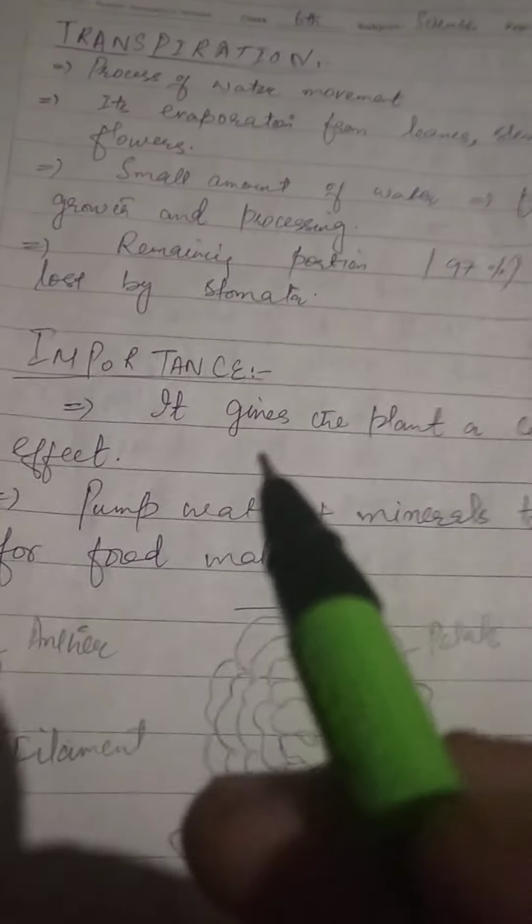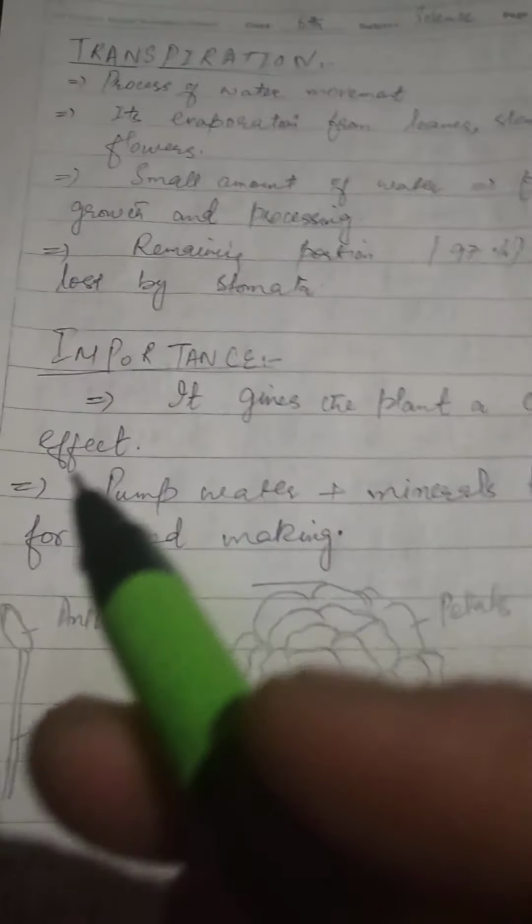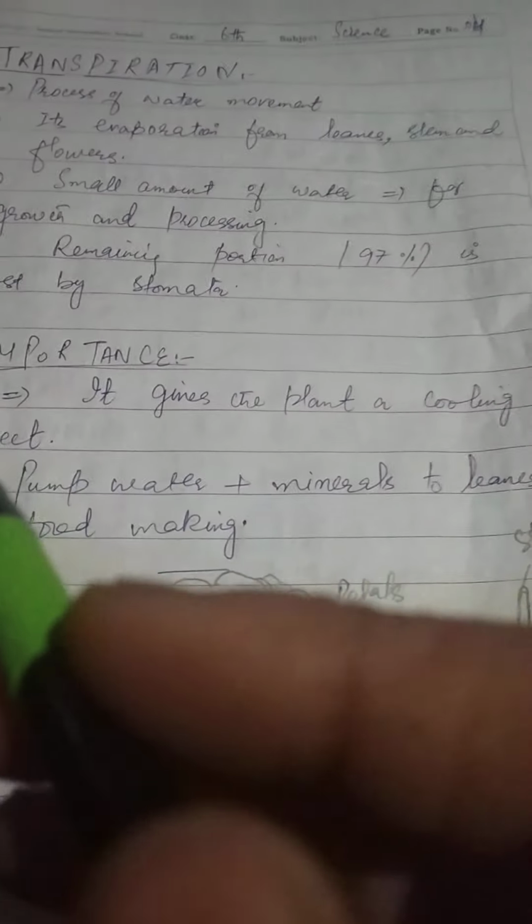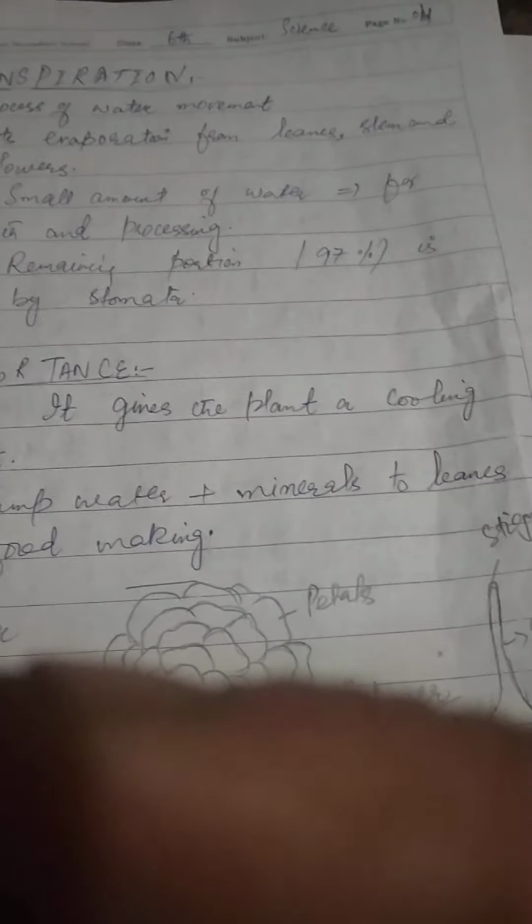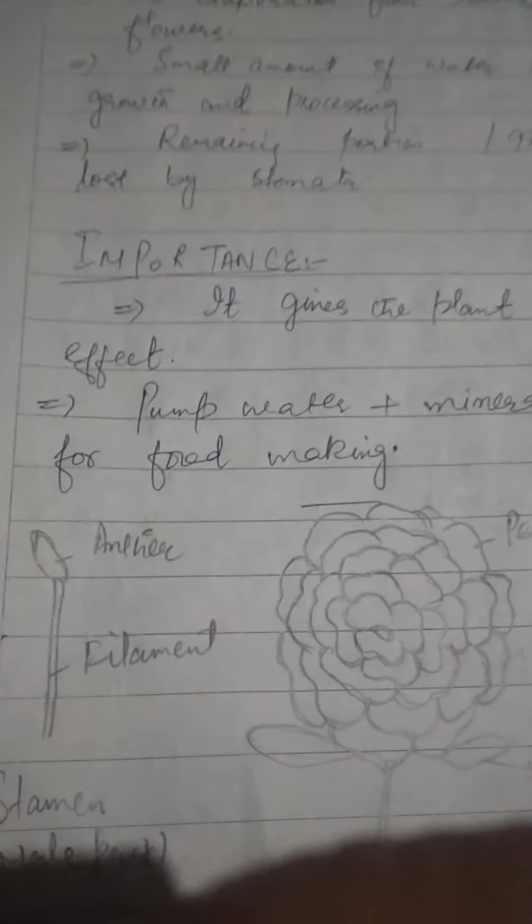This transpiration has its own importance. Why is this done by plants? This is done by plants for two main reasons. First of all, it gives the plant a cooling effect, and second, it helps in pumping water and minerals to leaves for food making.